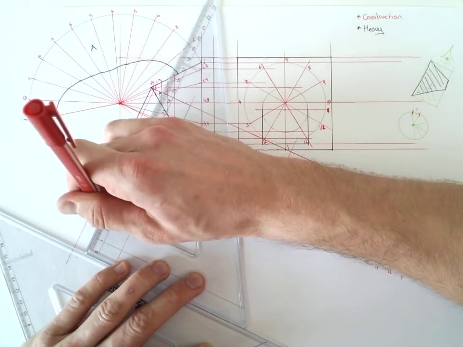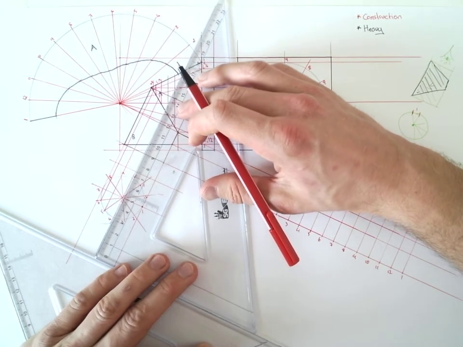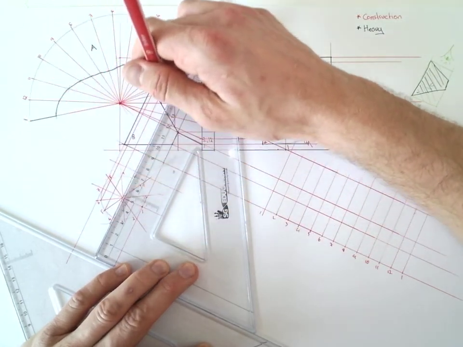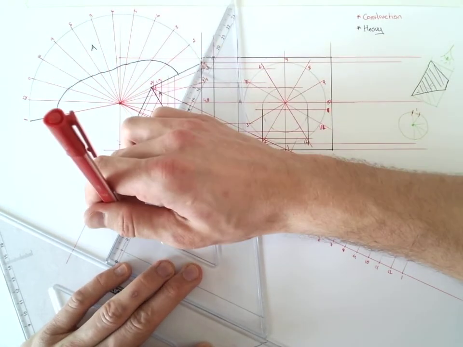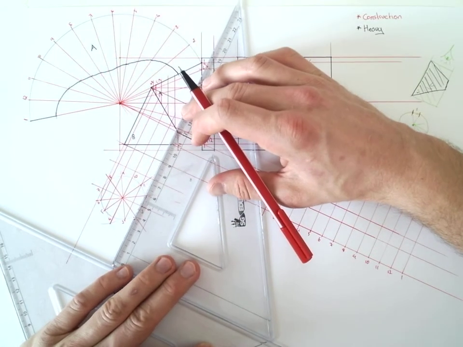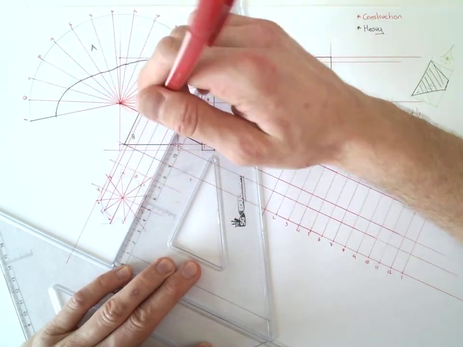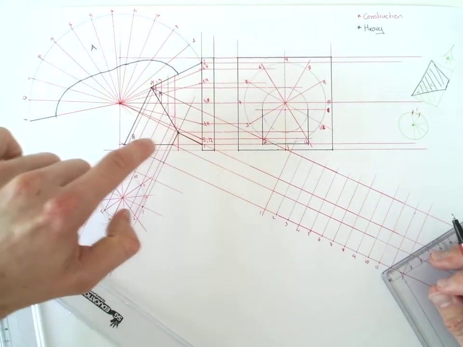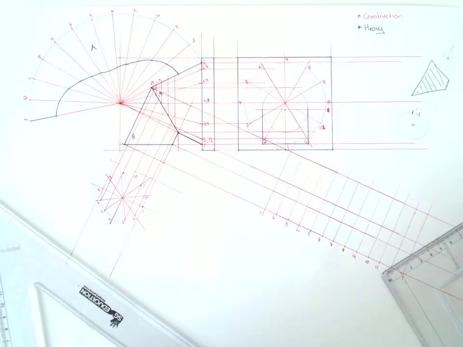5 and 9. 4 and 10. Alright, so that's the center. 3 and 11, they're on the same line. See, this makes our life a lot easier when we get to this stage. So now what we've got to do is where they hit the cut, just bring them down.